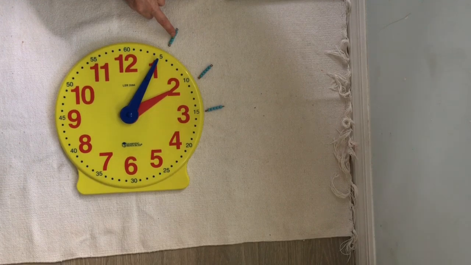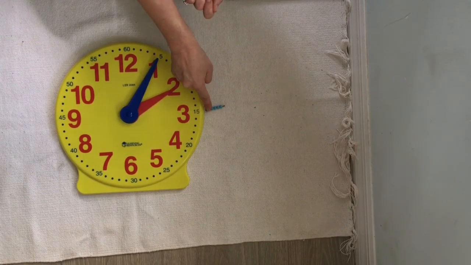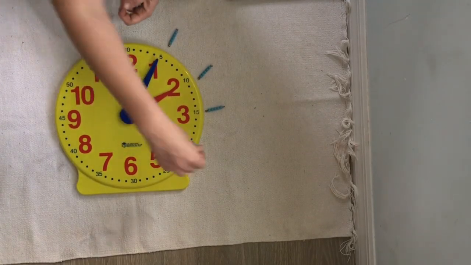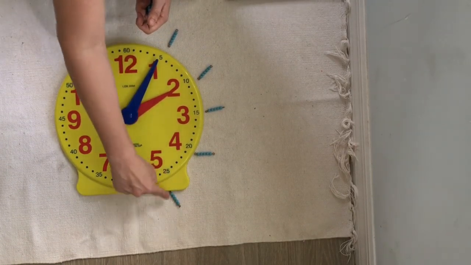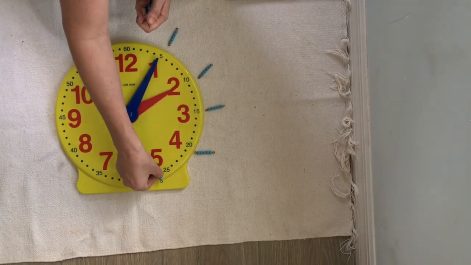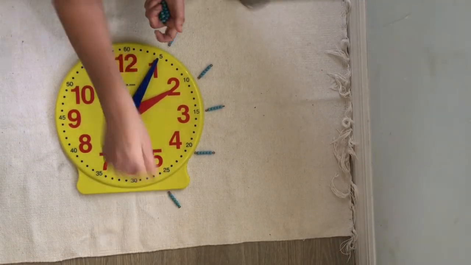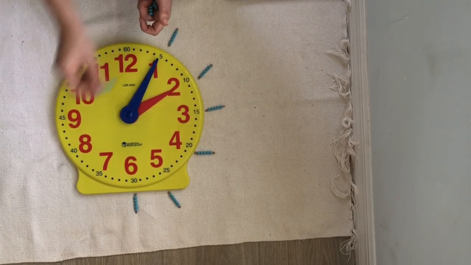1, 2, 3, 4, 5, 6, 7, 8, 9, 10, 11, 12, 13, 14, 15. Skip counting by 5. 20 minutes. Add another 5, 25 minutes. So 25 minutes have passed by the time you get to that 5, because 5 groups of 5 makes 25. 30 minutes have passed at the 6.